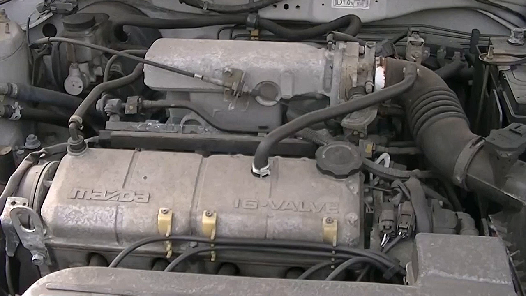On the valve cover itself, you have your manufacturer name and also 16 valve. Also on the cover, you have your oil cap and pipes for your positive crankcase ventilation system. The positive crankcase ventilation system is used to prevent overpressure in the engine crankcase.